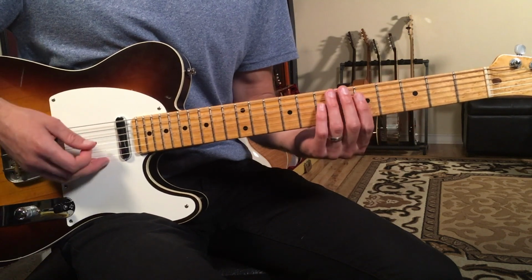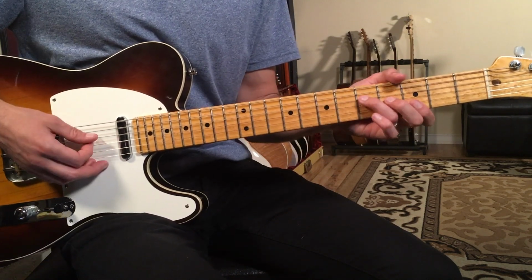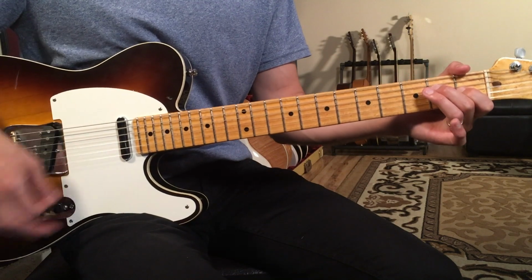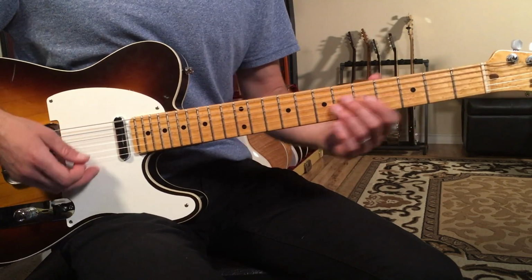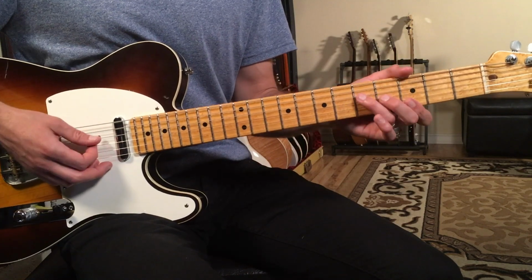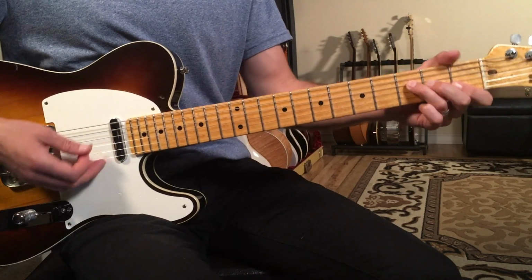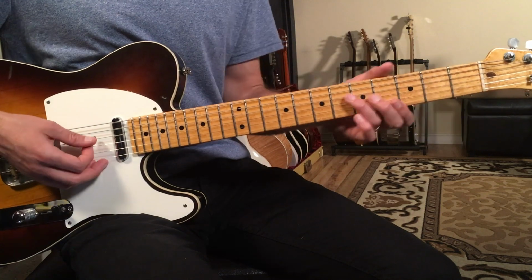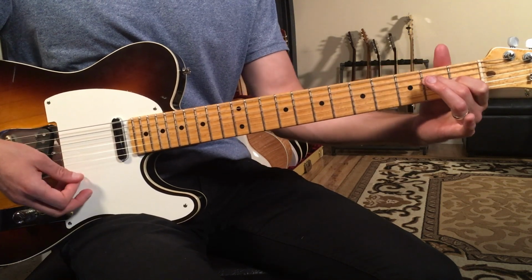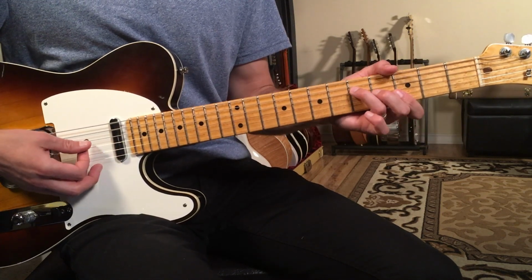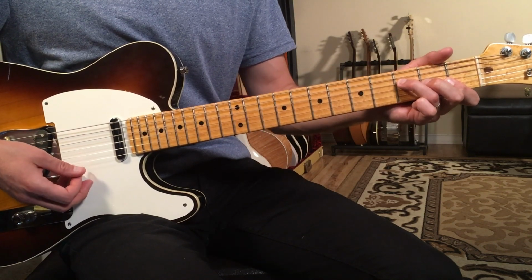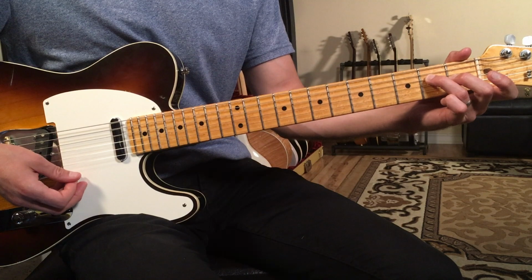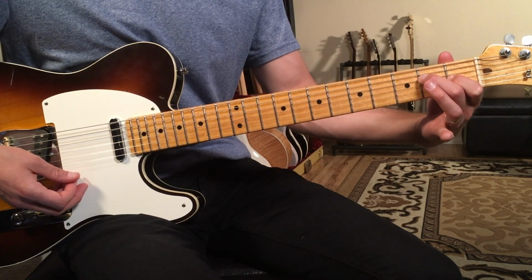Then the variation. So now we're gonna do a little walk down. So we did A minor, D7, and then we go G, F, E. And this is all the same chord. It's just moving down the neck. So G, then drop it down a whole step to F, then drop it down a half step here. And you get this E shape, but I just finger it like this.